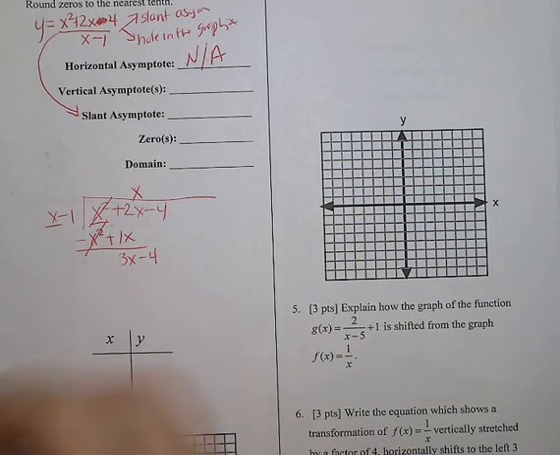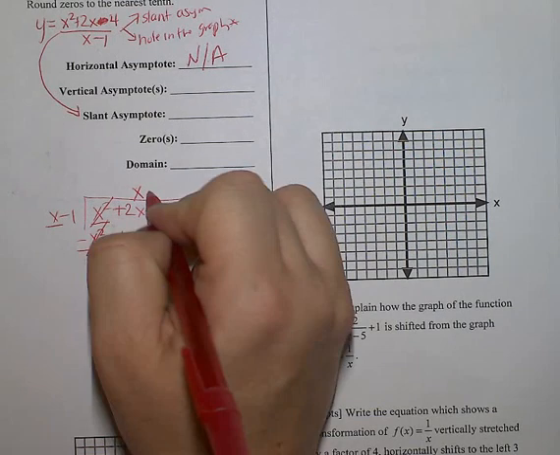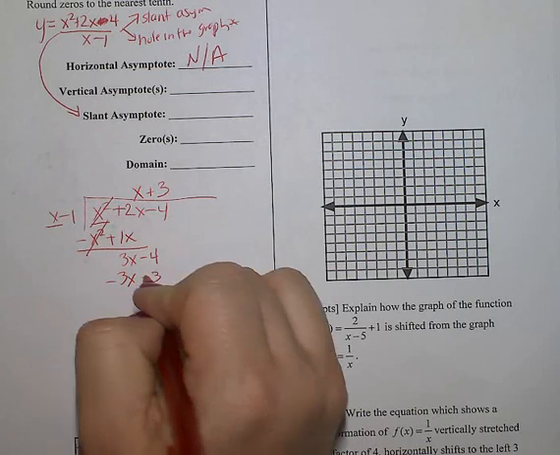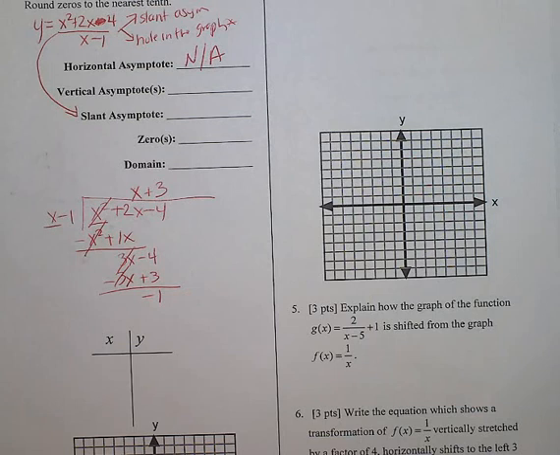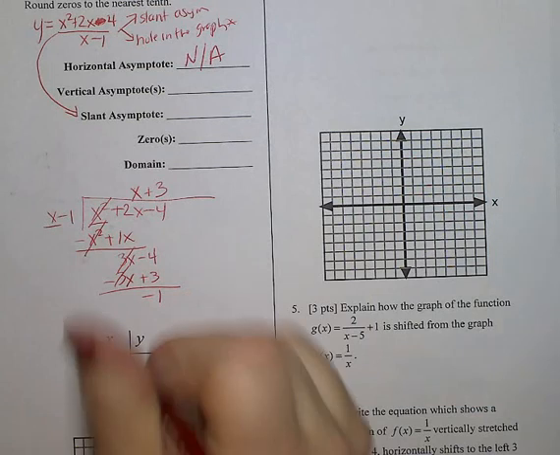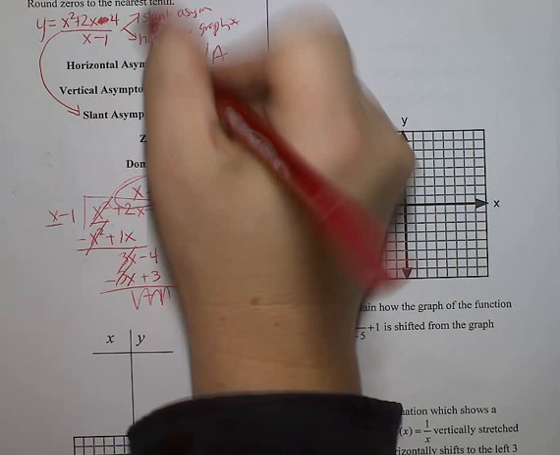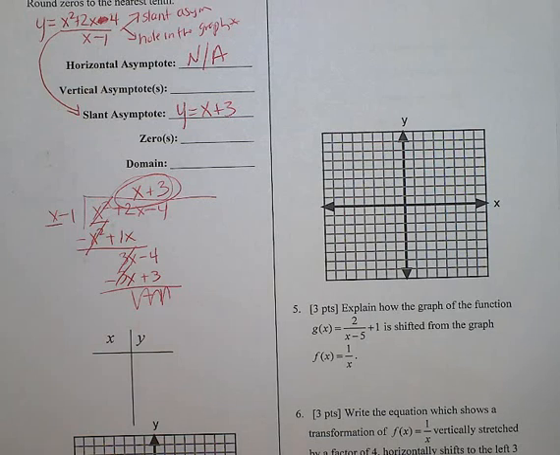Okay, x times what is 3x? It's a +3. Multiply, cancel out, and combine. When you determine the slant asymptote, we don't care about the remainder. We only care about this expression up here: y equals x plus 3. It's important to put y equals. It's an equation. That's our slant asymptote. We've almost got the hardest part of this problem done. Actually, we really have done the hardest part.